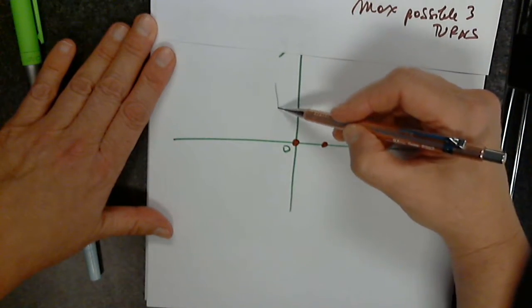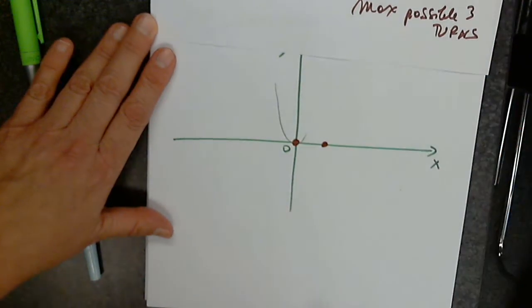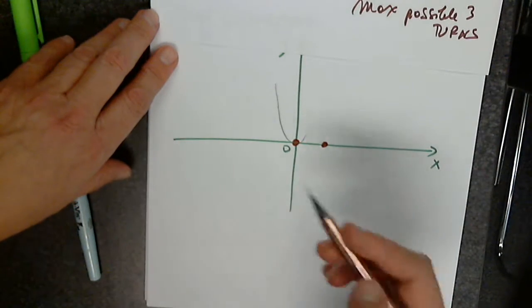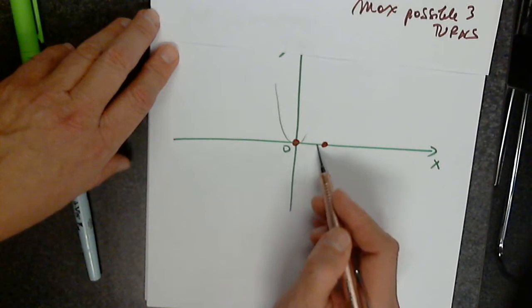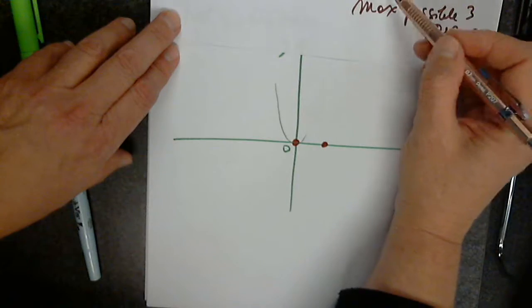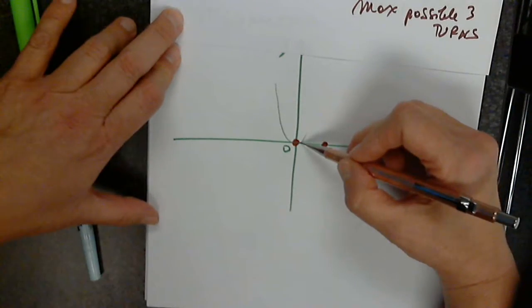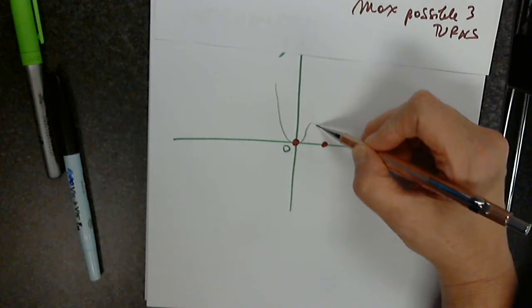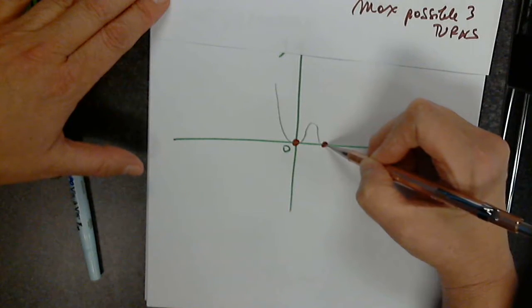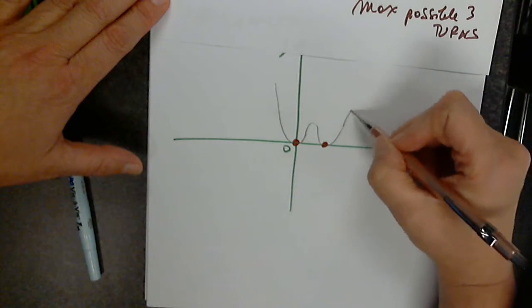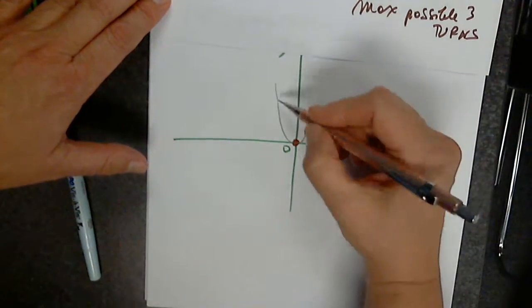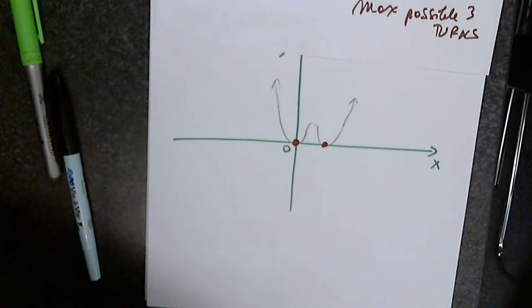It's coming from positive infinity, has to turn at 0, 0. It must do something here because it has to come back to 1, 0 and turn again. So it has to go to a maximum because it has to come back and turn again and go to infinity. So I think that this is the graph.